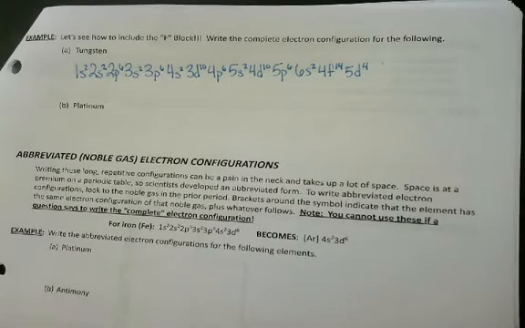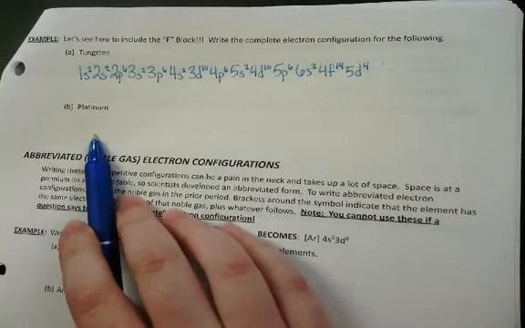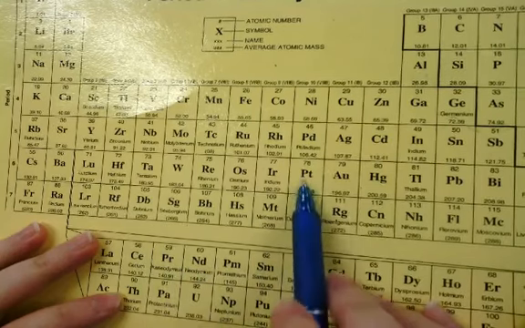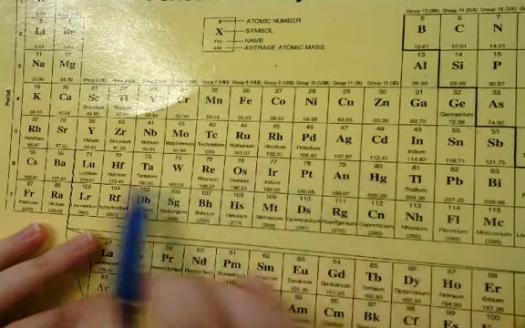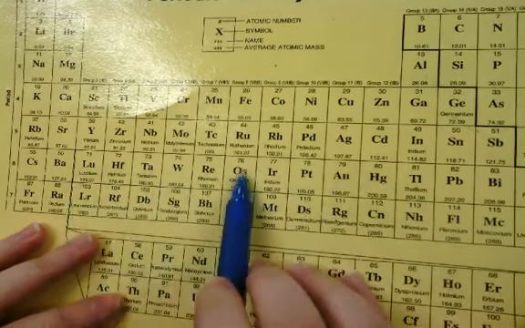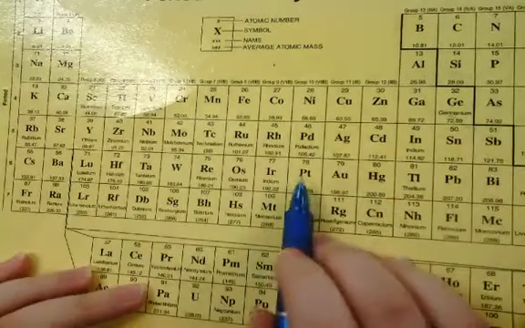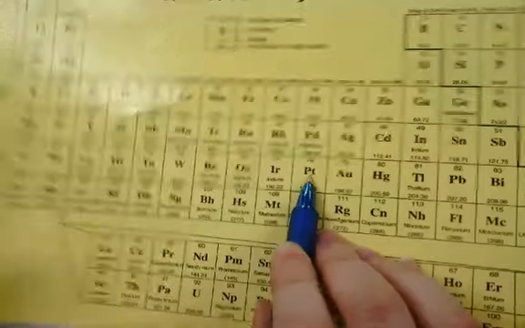So next we've got platinum. We're going to find platinum on our periodic table. Platinum is right here, so that is in our 5d, 1, 2, 3, 4, 5, 6, 7, 8 position. So we're going to fill out everything, and then 5d8 is where we're going to stop.